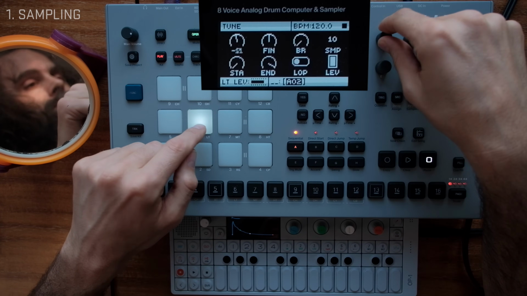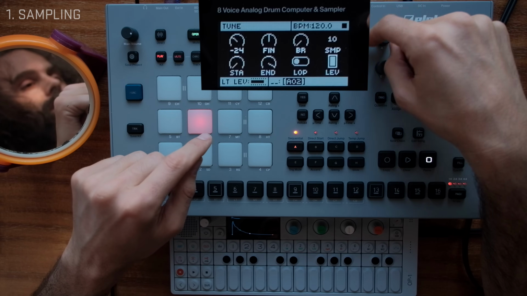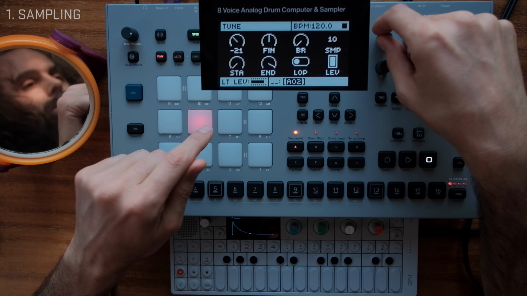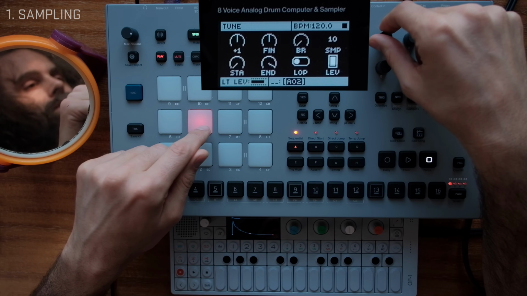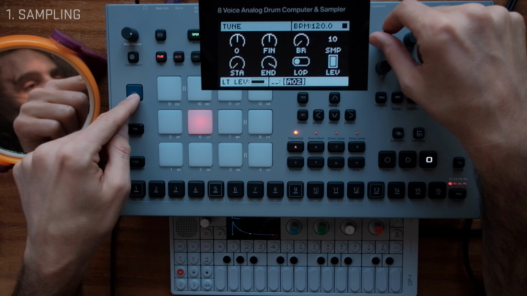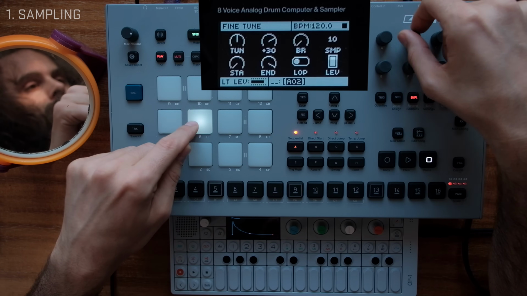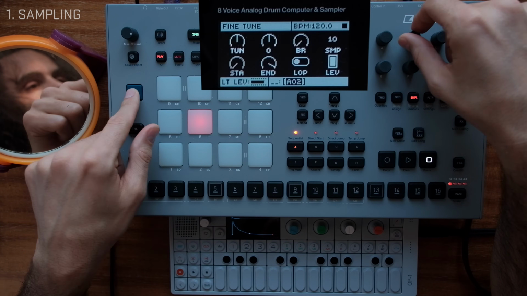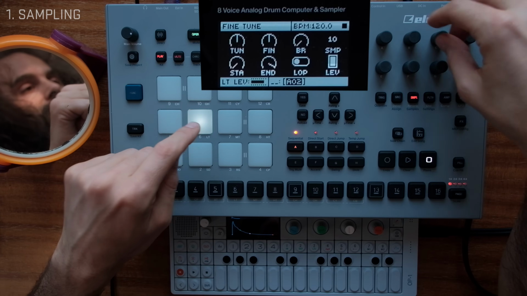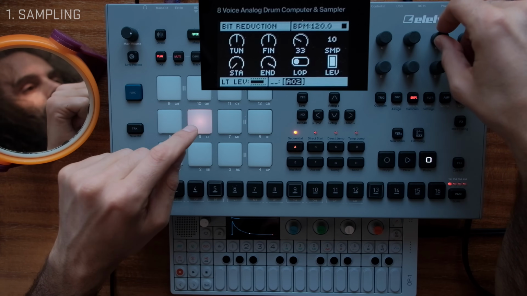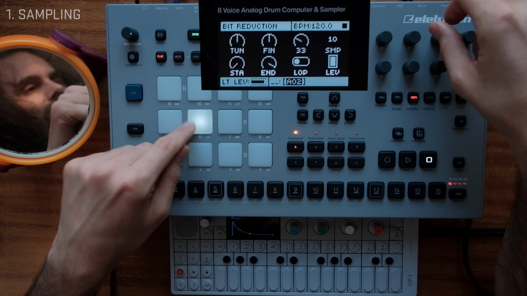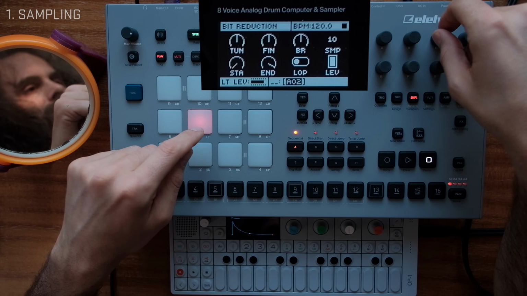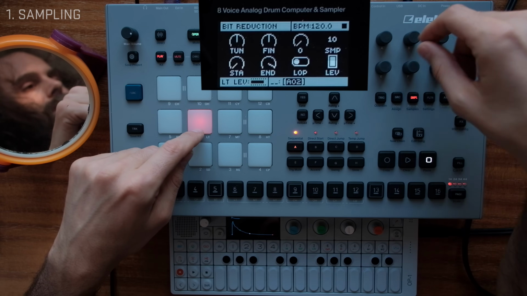The tuning, it can go to +24 or -24. And fine tune, okay. And bit crush, bit reduction. And yeah, loop.